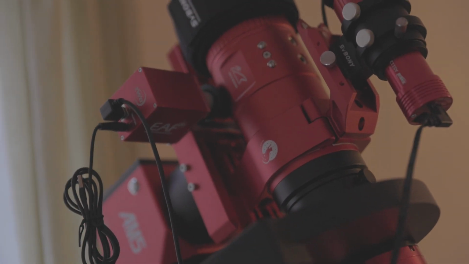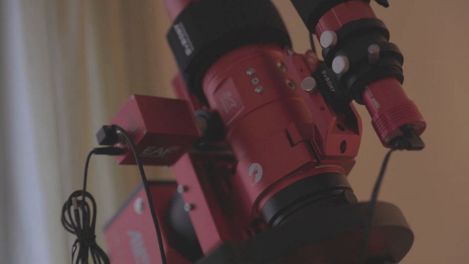But the thing is, the RedCat51 is extremely sharp. So what exactly is the difference between my RedCat51 at 250mm compared with the TS Optics telescope at 630mm? What happens if I crop the photograph from this telescope, making it look exactly identical to the bigger telescope? Will there be a big difference? Let's head over to the computer and find out.